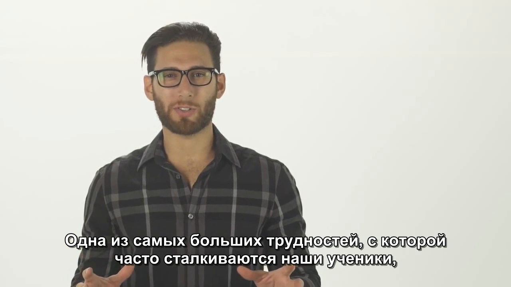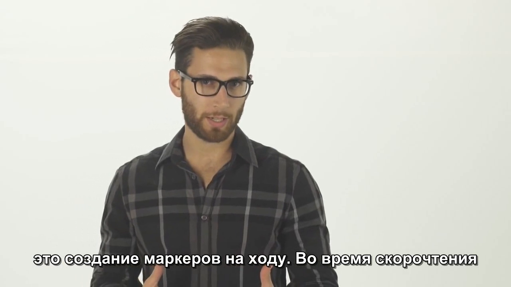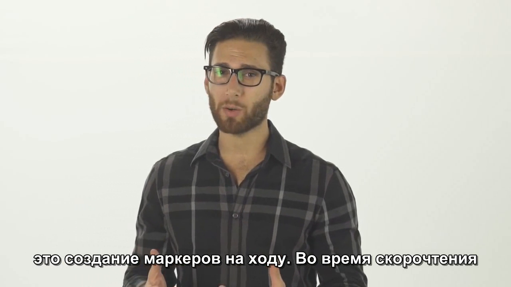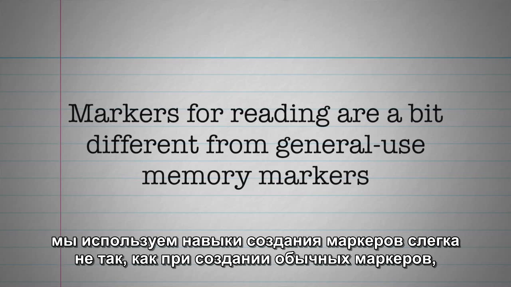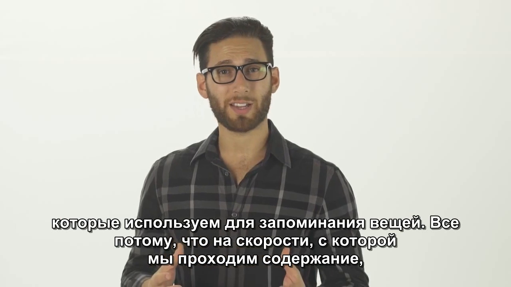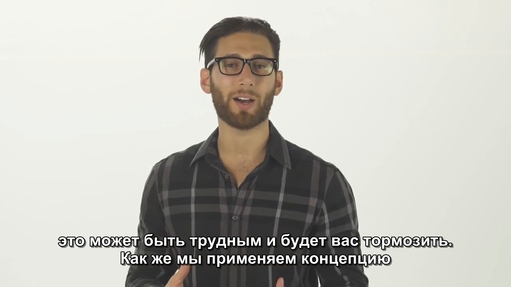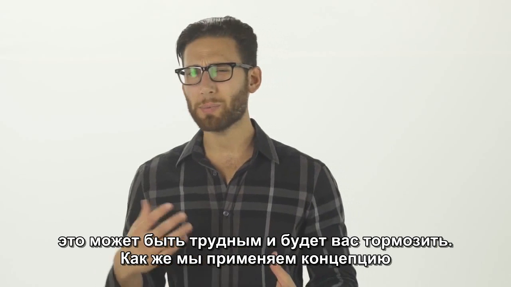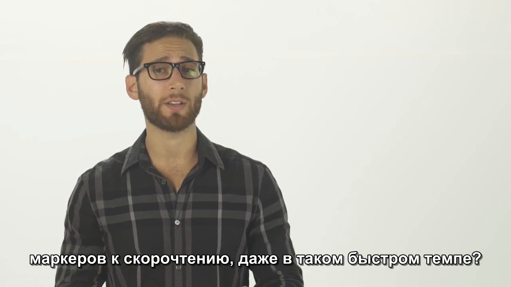One of the biggest challenges our students often face is creating markers at speed. When we speed read, we use marker skills slightly differently from the way we create generic markers that we use to remember stuff. This is because at the speed we're covering concepts, it can be challenging and slow you down. So, how do we apply the concept of markers to speed reading given the rapid pace?